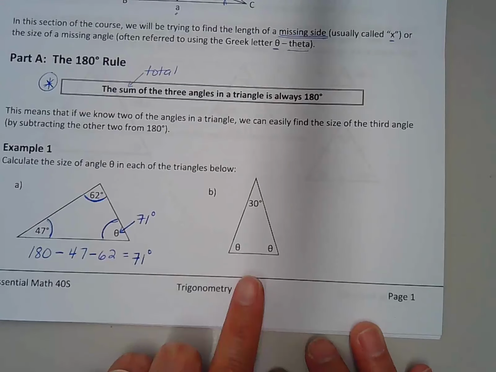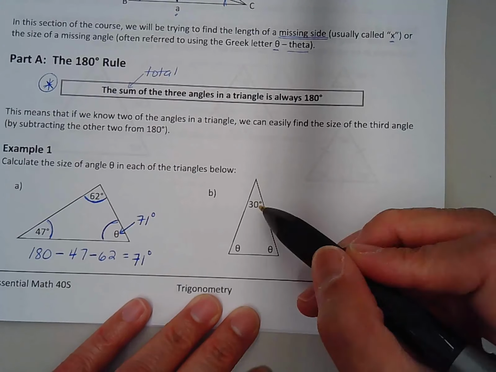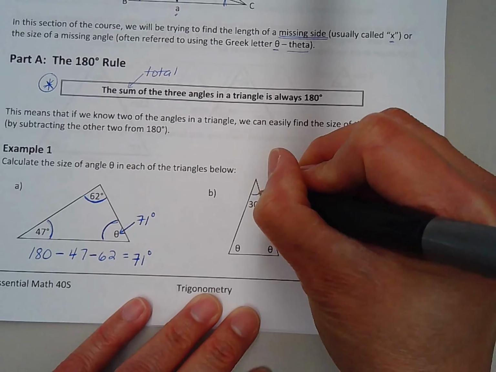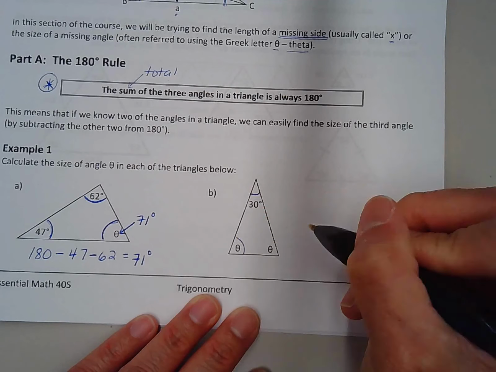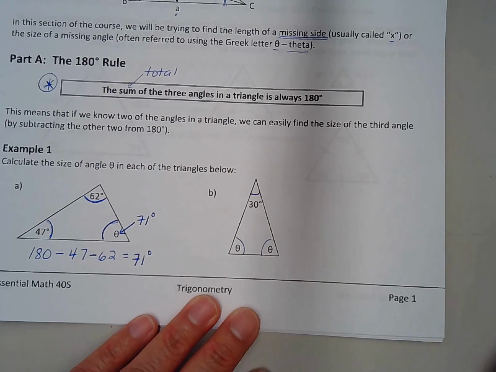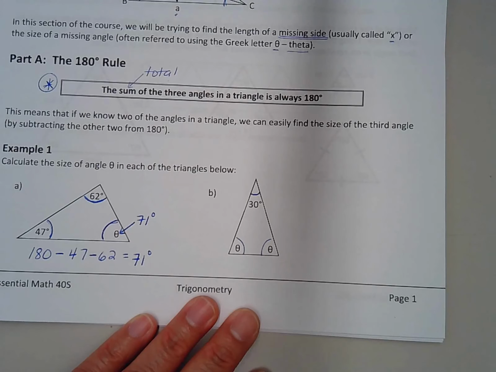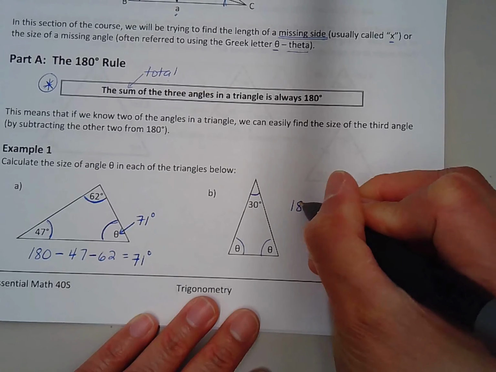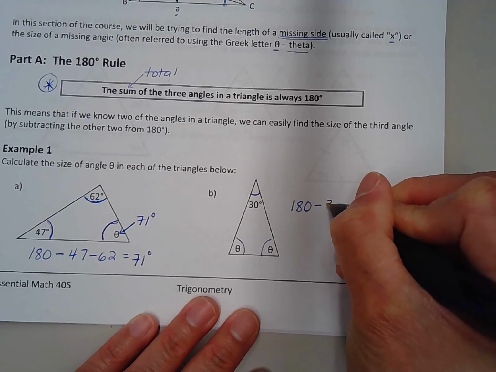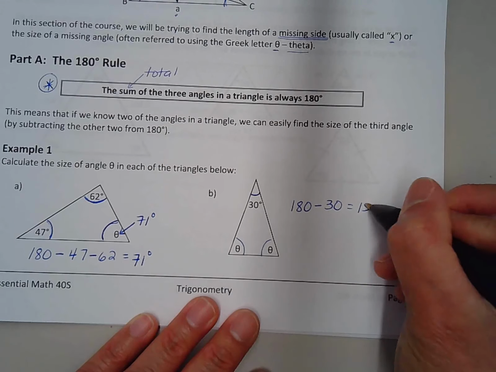Now this one here is a little bit different. We know that this angle up here is 30 degrees, and this one here we don't know, theta. But these two angles are equal to each other. So it's going to be 180 subtract 30, which gives you 150.